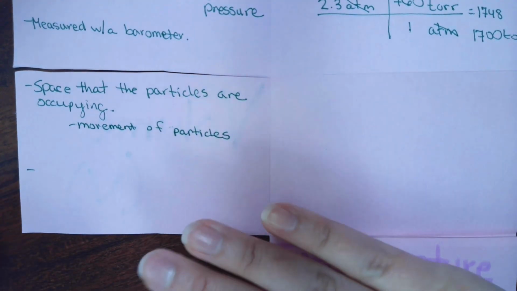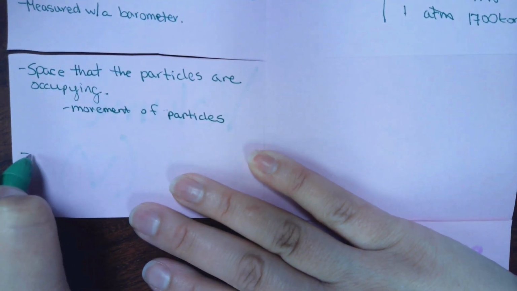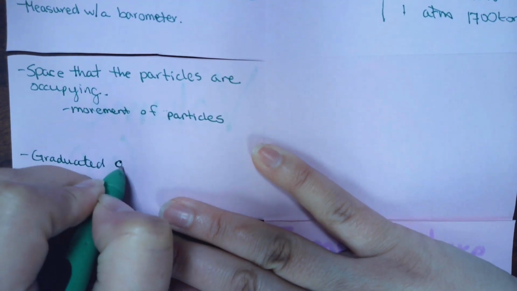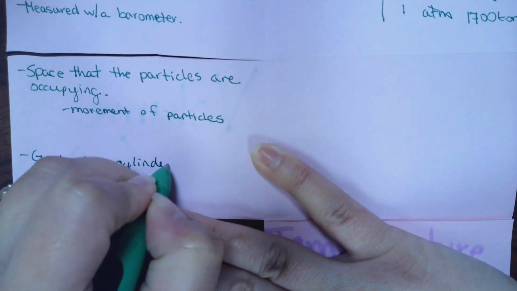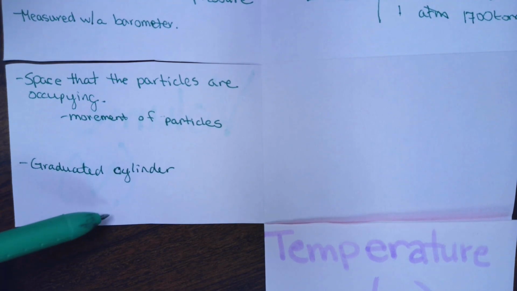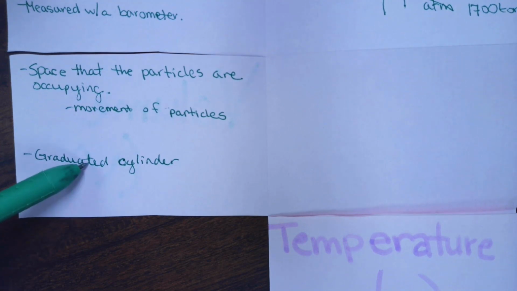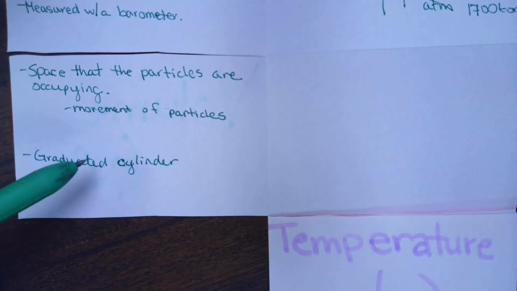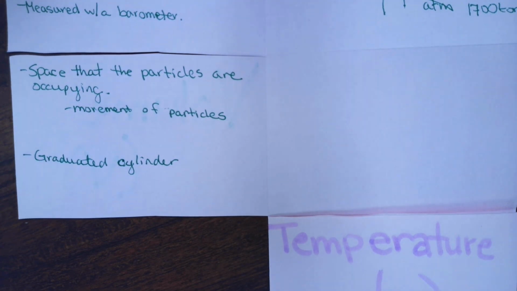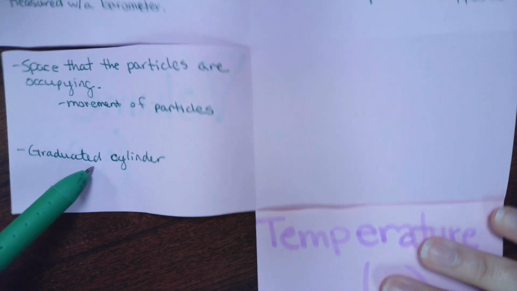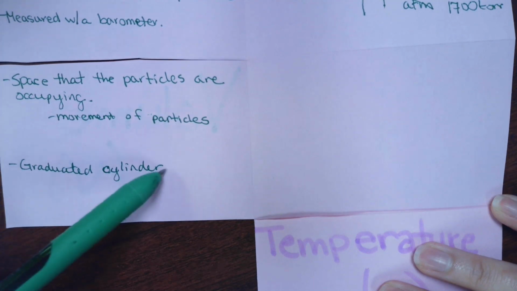So volume can be measured a number of different ways. Typically, we will measure volume in like a graduated cylinder. And so you ask me, Miss Crane, how do we measure a gas in a graduated cylinder? It's not going to stay in the graduated cylinder. Usually when we're measuring a gas in a graduated cylinder, we would do it by water displacement. So we would fill the graduated cylinder with water and invert it so that the water has like a bucket of water underneath it. And we would bubble the gas into the graduated cylinder through the water. So it's actually pushing the water out as the graduated cylinder fills up with gas. So we can actually use a graduated cylinder to measure volume of our gas using water displacement.